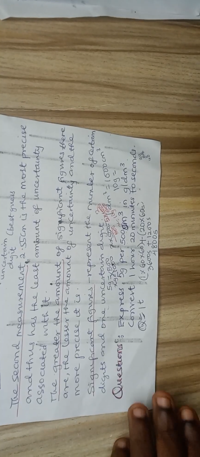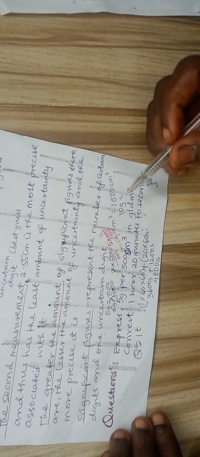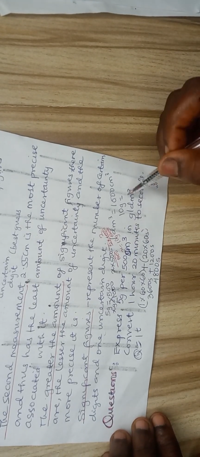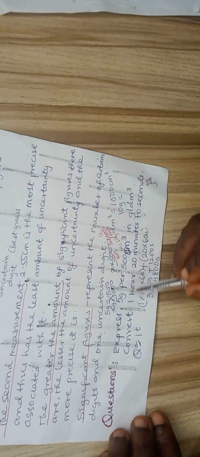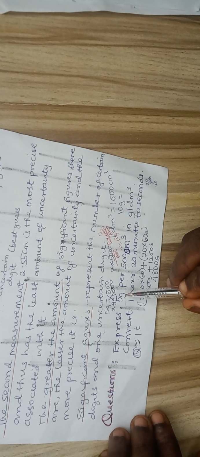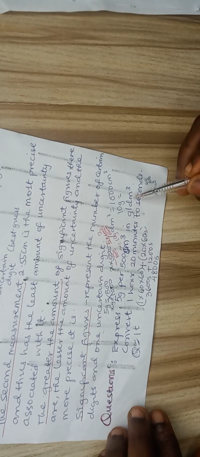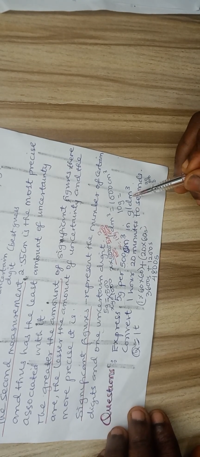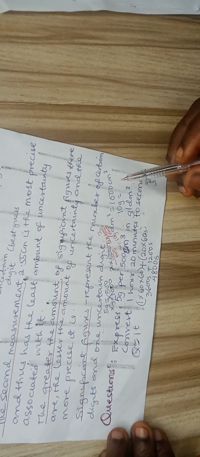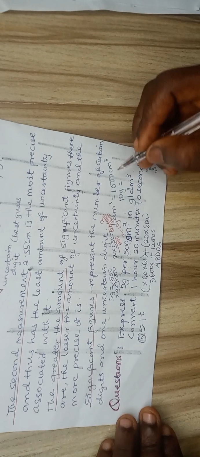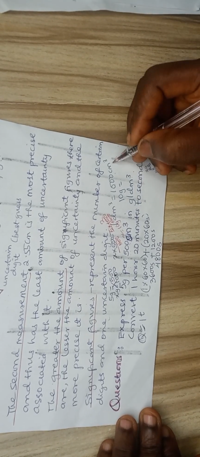So welcome back. Let's quickly solve the question. Express 5 gram per 500 cm cube in gram per dm cube. Now, what they are trying to say is, if 5 gram is in 500 cm cube, how many gram will be in 1 dm cube? And take note that 1 dm cube contains 1000 cm cube.